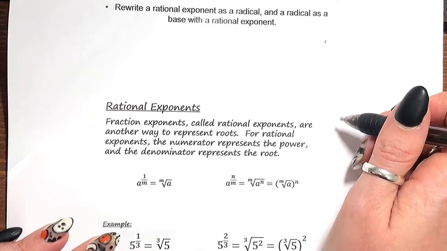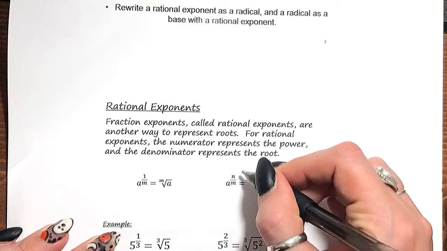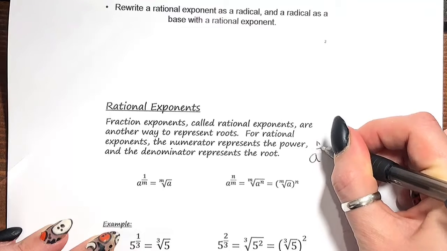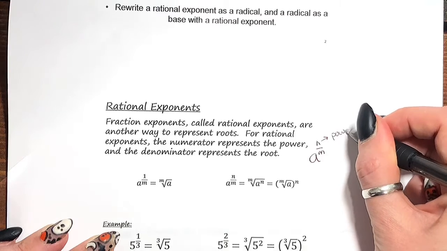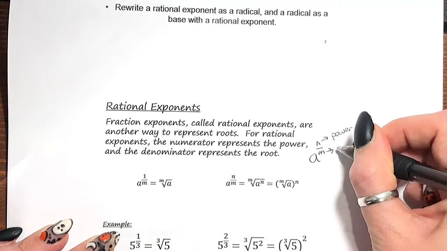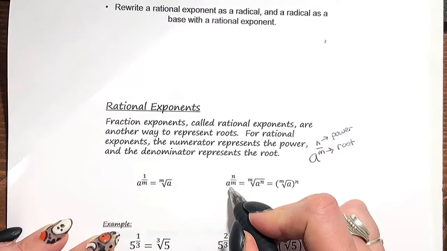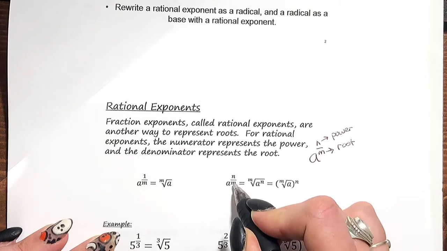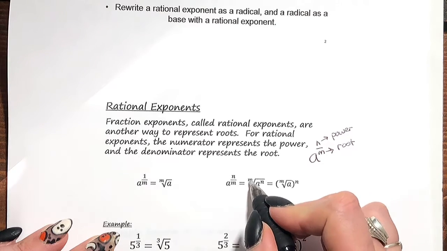So the way this pattern works is for the exponent format, the top or the numerator of the fraction represents the power. Maybe I'll write this a little bigger to the side. So this little n right here would represent the power on the base, and the denominator represents the root. So when you are rewriting from fraction form, since this number is the power, it's going to go on the base as a little exponent, and then this denominator is the root, and that's going to go inside the root type. You can write it one of two ways.